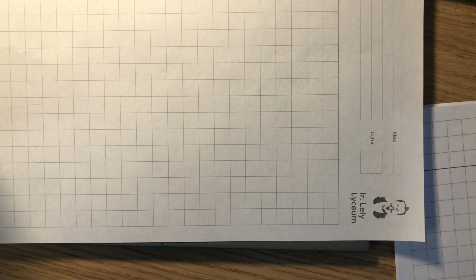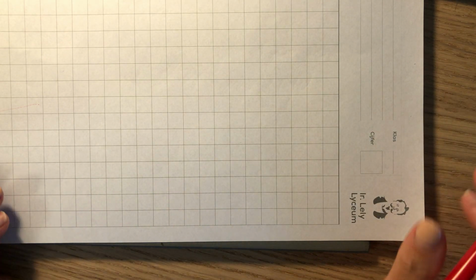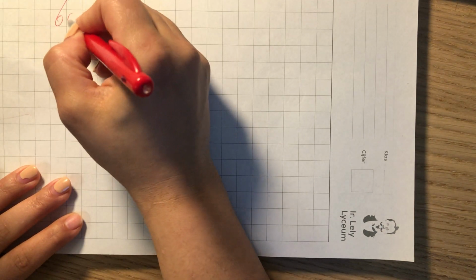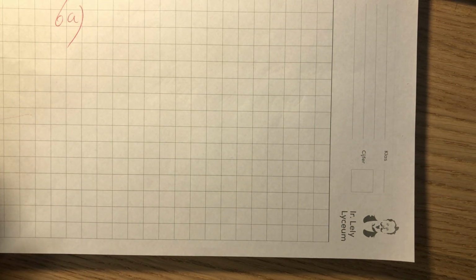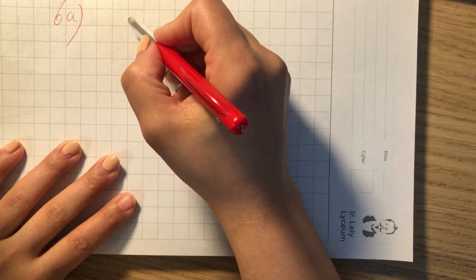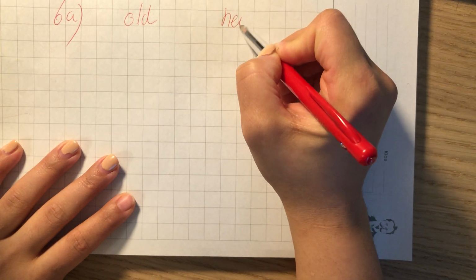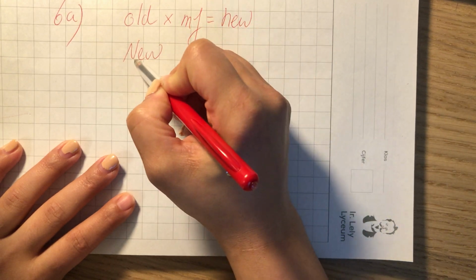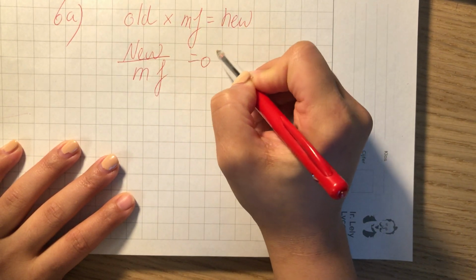Now we'll go to exercise 6. Here we go. Exercise 6. So read the question, pause the video, read the question, and then we're immediately going to start on question A. So in question 6, the old sometimes is given and sometimes the new is given. If the old price is given, how can you get your new? You multiply it with the MF. But if the new is given, you divide by the MF, and that's how you can get the old.